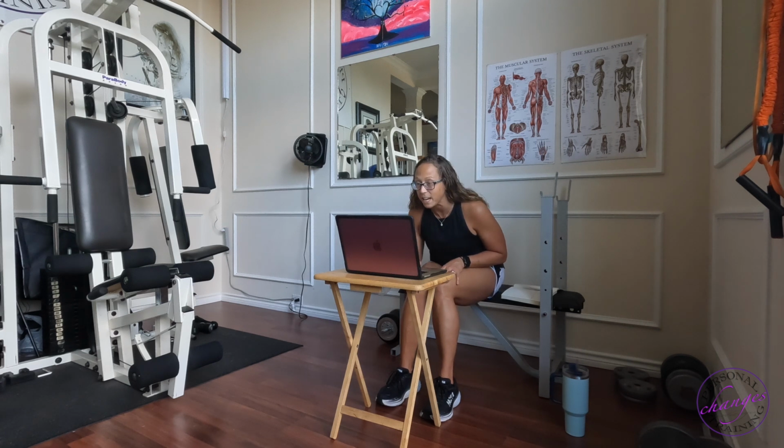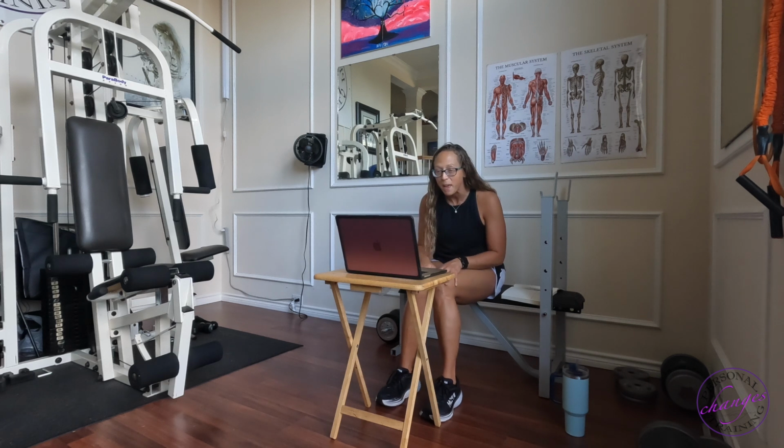So I want us to stay within this beautiful posture. Now I'm going to lean down because I'm blind. I have to come over here and see everything. So that's why I'm leaning in a little bit.